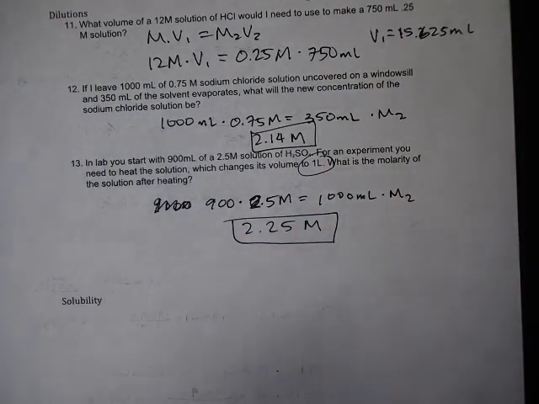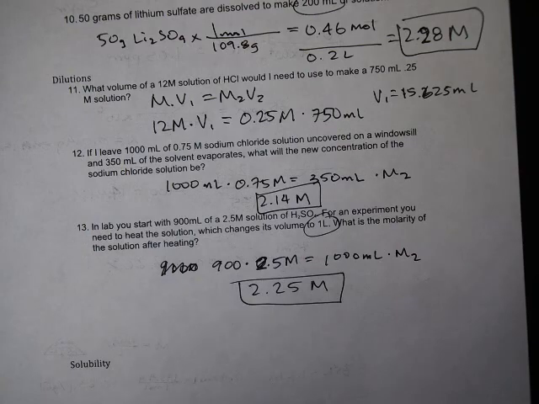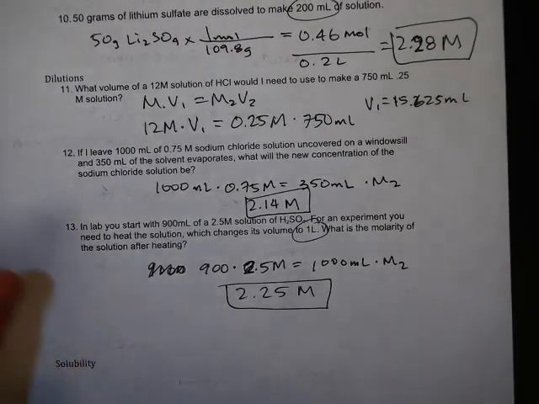So there is a quick run through of different types of concentration problems.